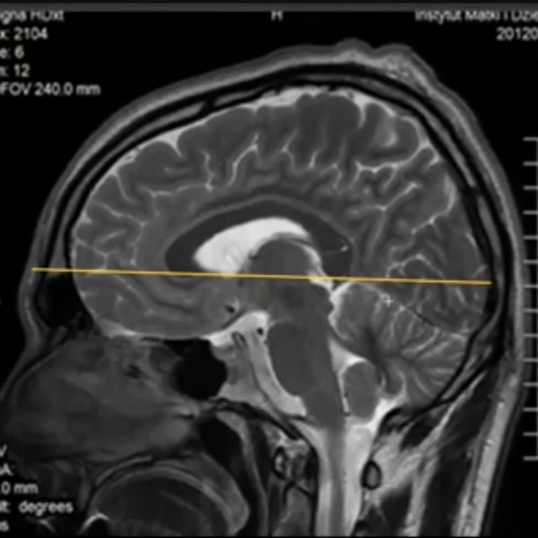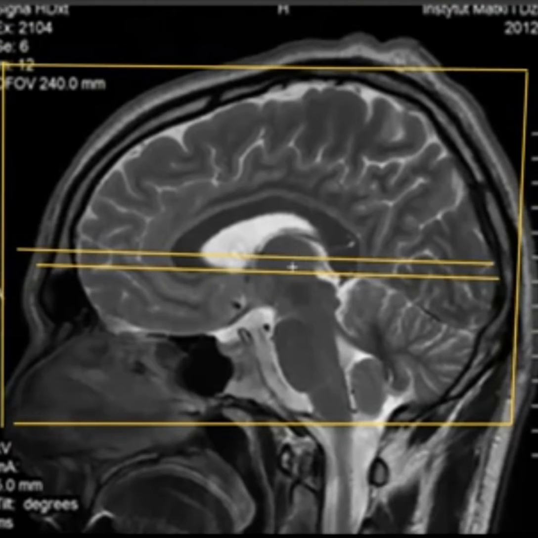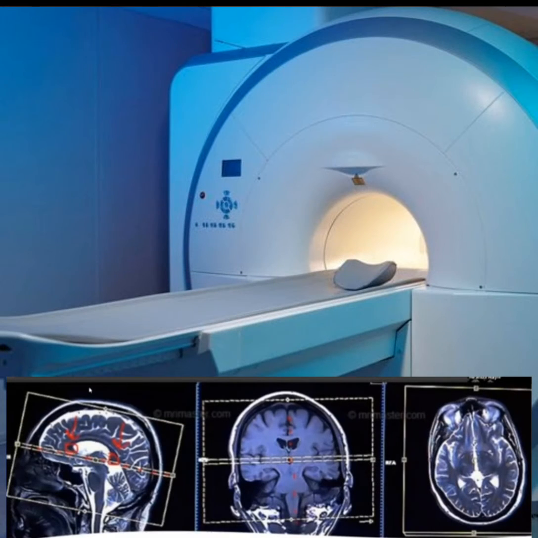So slice coverage in this case is from the foramen magnum, the opening in our skull, to the vertex, which is the very top of our skull. This is a 3-plane view of what we just did, and we know that we did axial because on an axial image we see the boxes, there's no line across that.